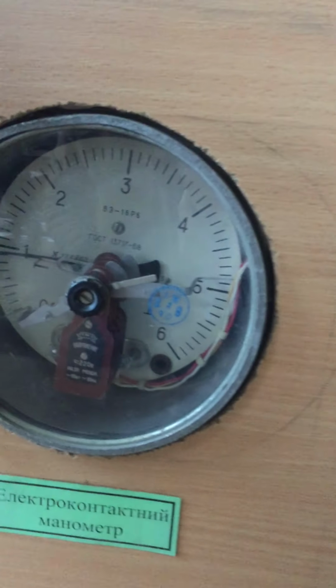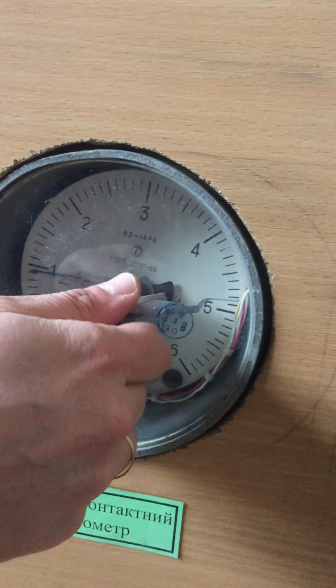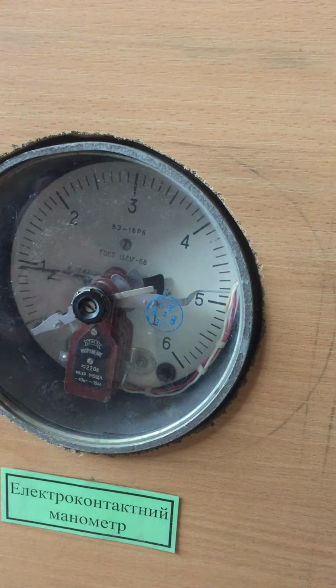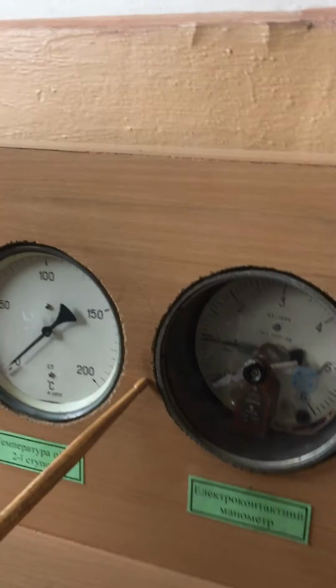This is an electrical gauge. It has two contacts. We can regulate these contacts. I don't want to regulate them now, but believe me, we can. It has a minimum and a maximum.